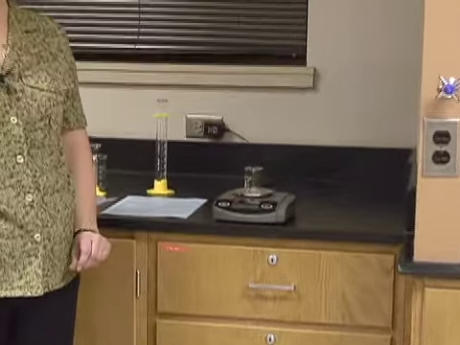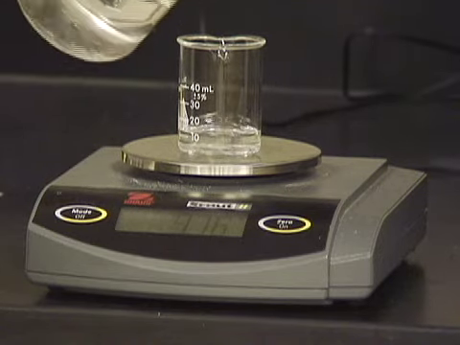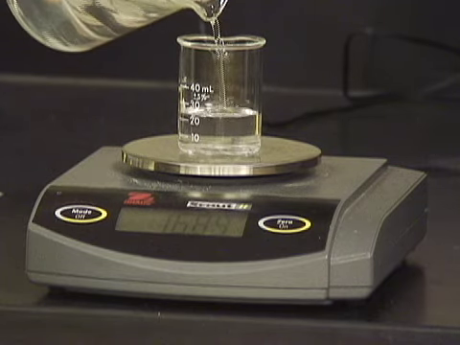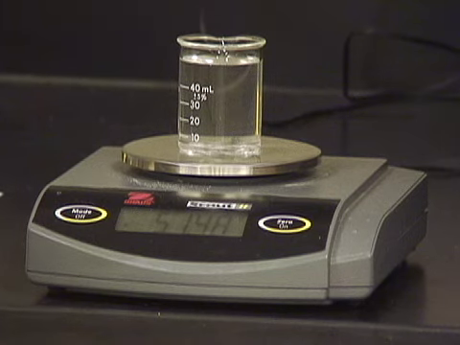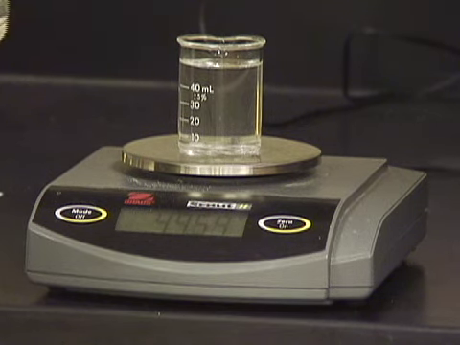I will pour my water in, and it goes very quickly. Oh my, I'm filling it up. Oh, good. It didn't quite go over. However, it did go over 50 grams. So I'm going to take a small amount out, and I have a waste beaker here.